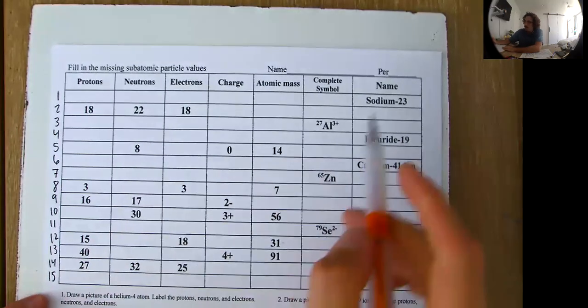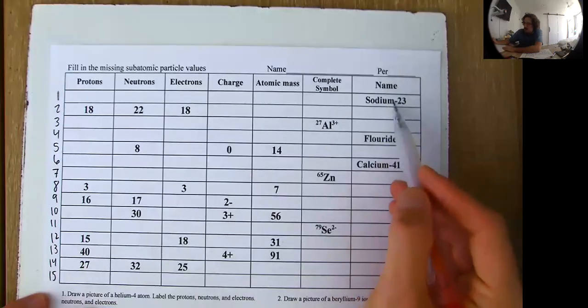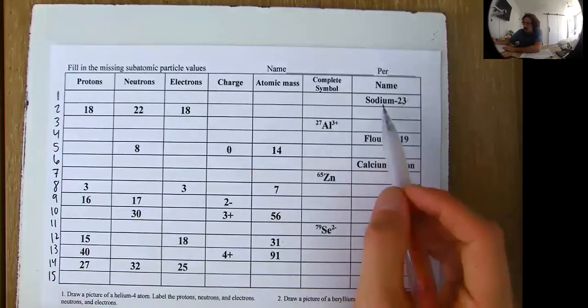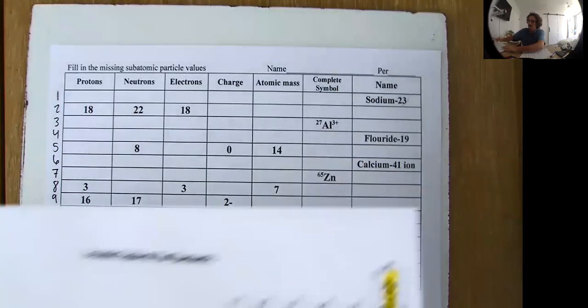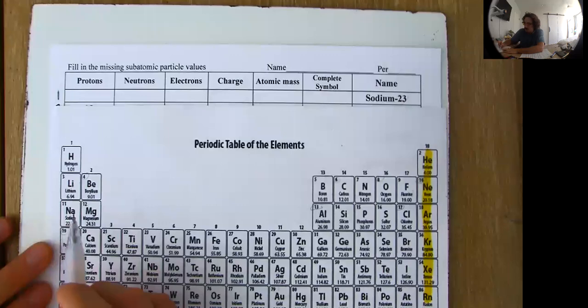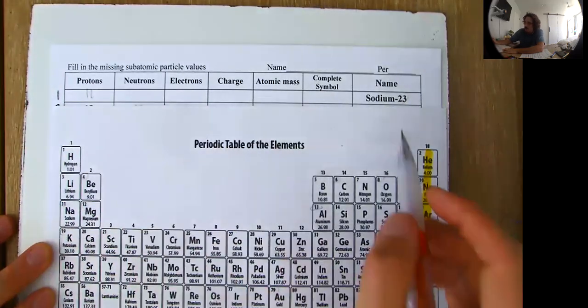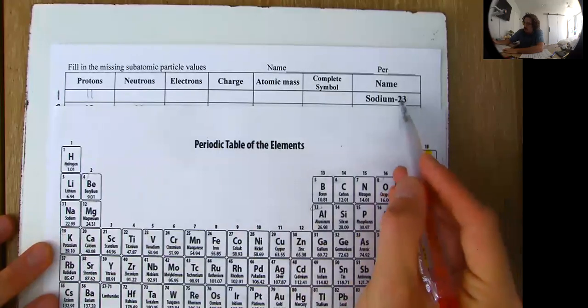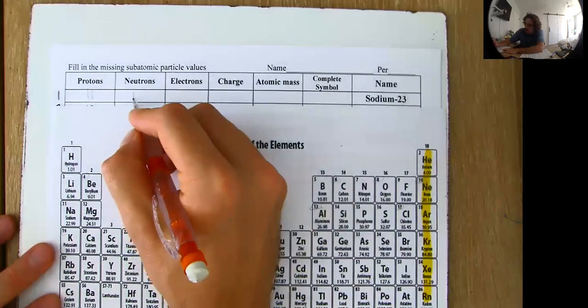So for example, we're given the name in problem number 1, sodium, and we're given the mass number 23. When the number's written like this, it's the mass number. So sodium, if you look at the periodic table, has 11 protons because it's number 11 on the periodic table. So we would write 11 right there. Sodium with a mass number of 23 has how many neutrons? It has 12. How did I know that?